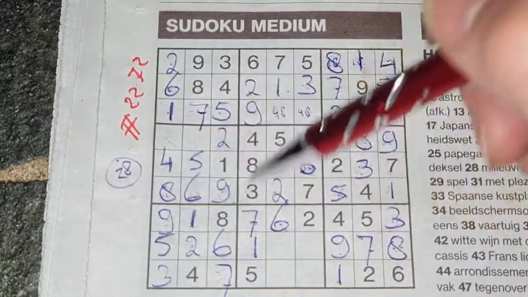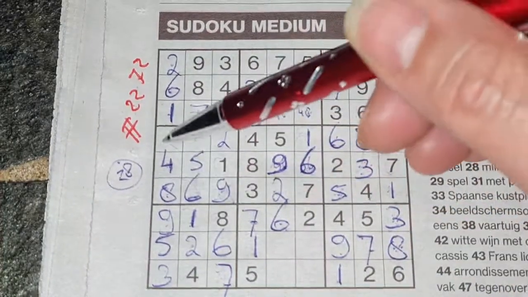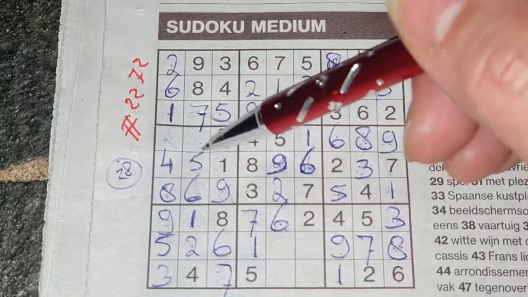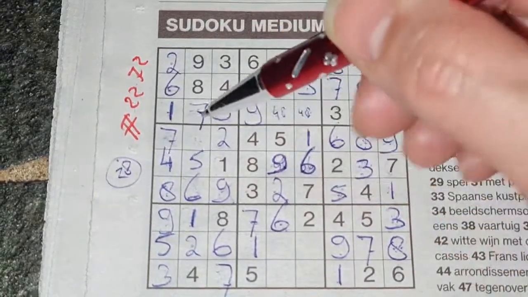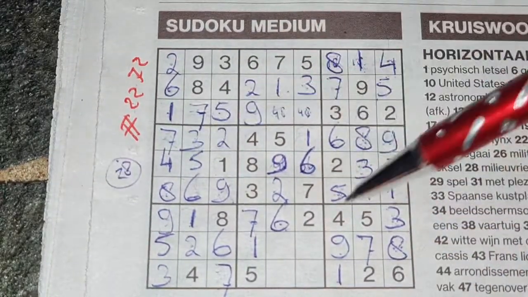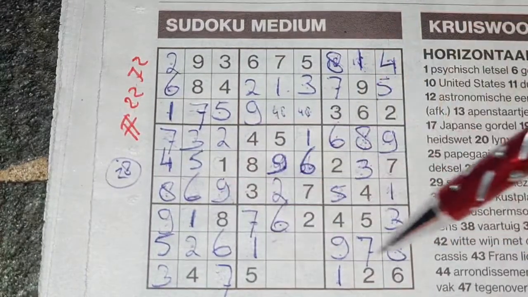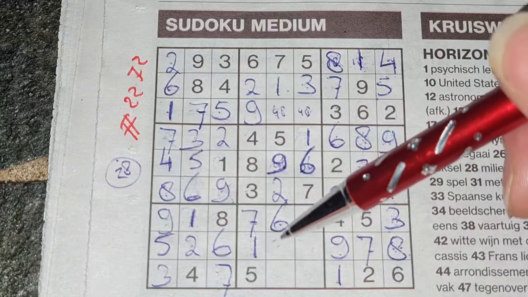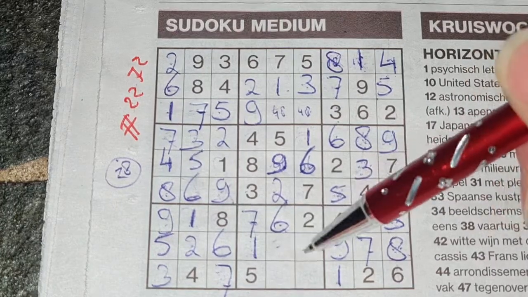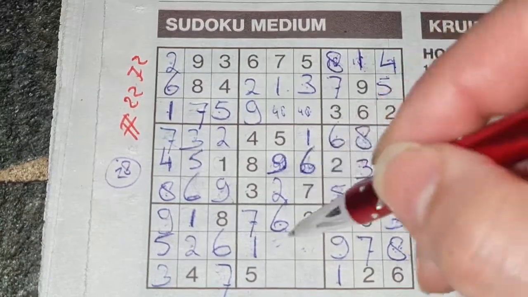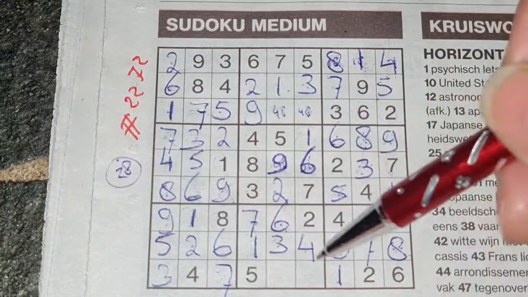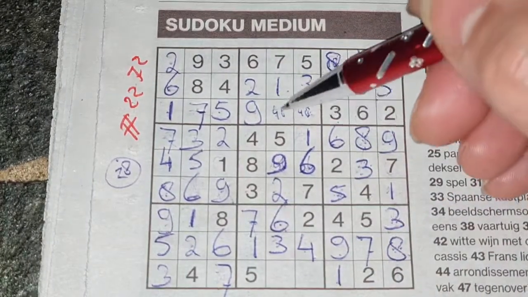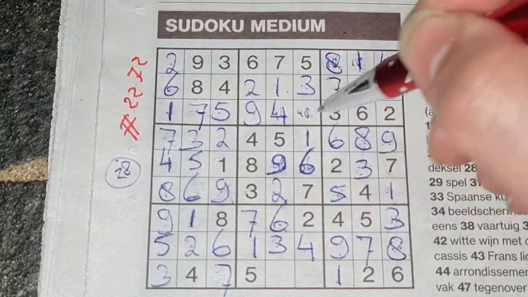2 boxes left in this big square for the numbers 7 and 3. 7 and 3. We have a 7 there, no 7 there. 7 should be here, and the 3 goes there. 2 numbers left in this row for the numbers 4 and 3. 4 and 3. We have a 3 here, no 3 there. 3 should be here, and a 4 goes there. Now we have a 4 there, so this can't be 4 anymore. This should be the 4, and this should be an 8.